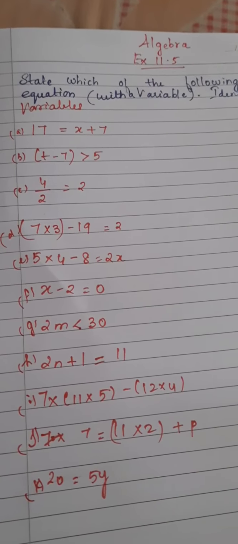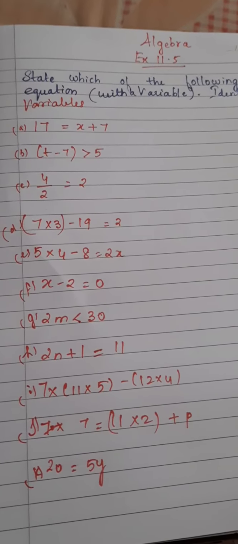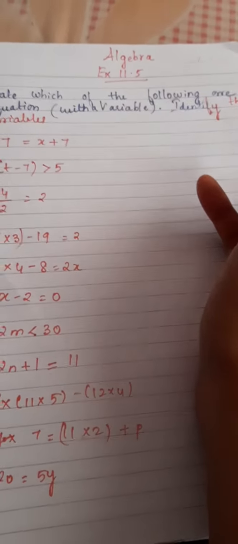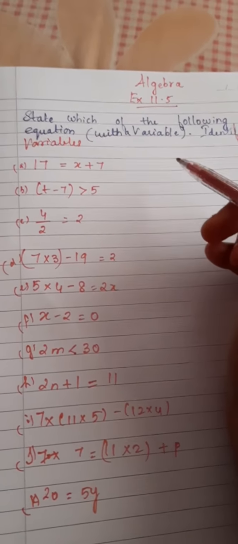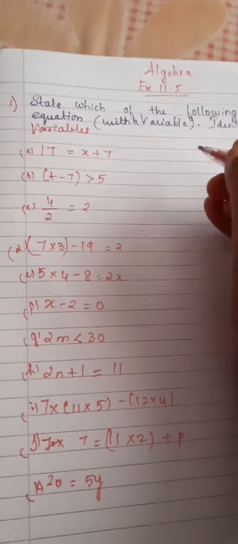Hi guys, today we will see exercise 11.5 in Algebra. This is for NCERT grade 6. State which of the following are equations with a variable. Identify the variable. So this is question number 1.